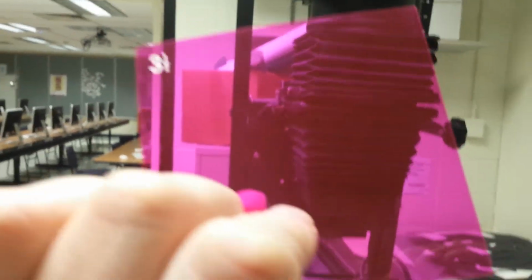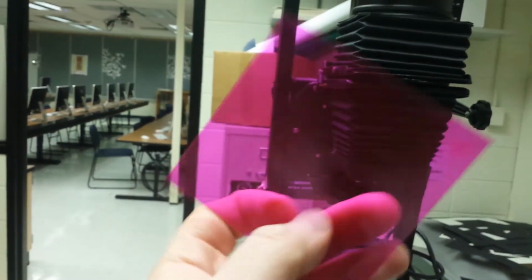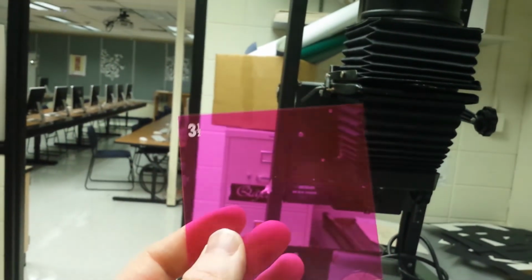Don't forget to take the filter out when you are done with it, because these are very expensive, as I said, and it can also mess up other people's images afterwards. So of course you're going to take that and put that back in the box right here.